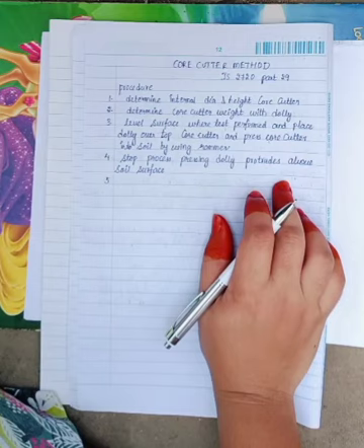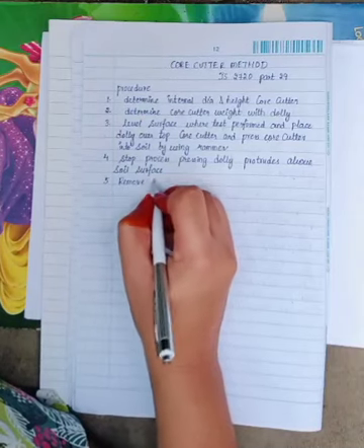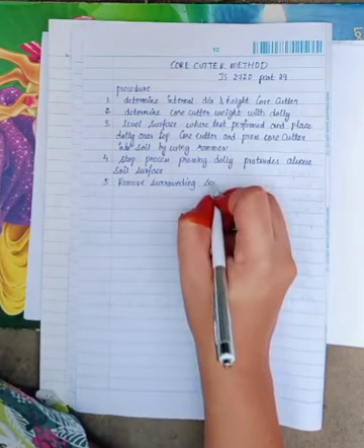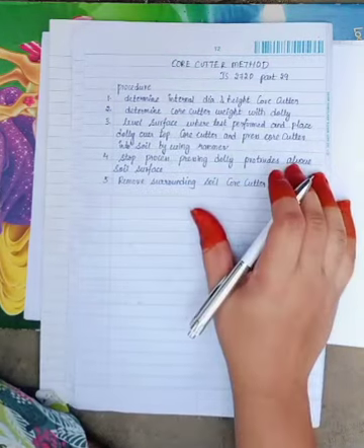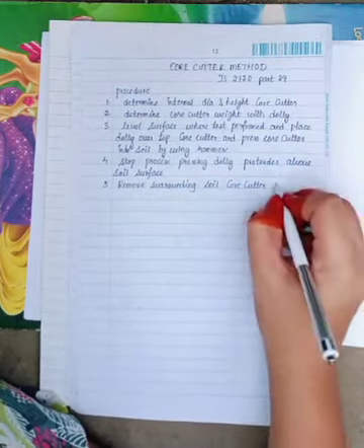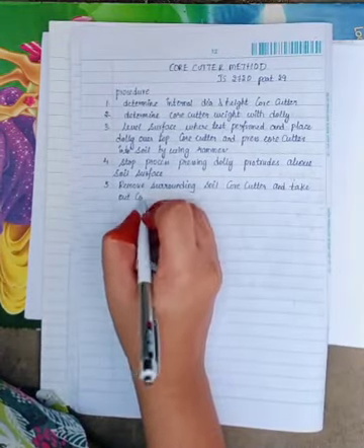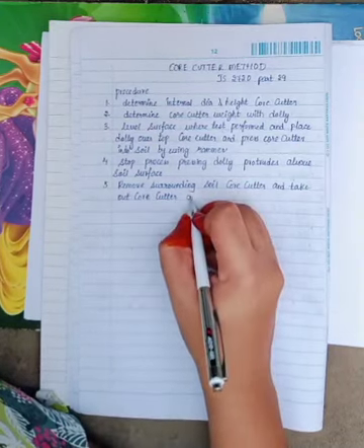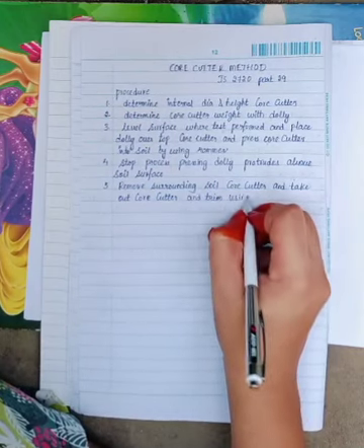Remove the surrounding soil of the core cutter and take out the core cutter. The end of the soil core is trimmed to a straight edge. Our next step is we have to remove the surrounding soil of the core cutter. Whenever the core cutter is pressed into the soil, we have to remove the excess soil around the core cutter, take out the core cutter, and trim it using a straight edge.